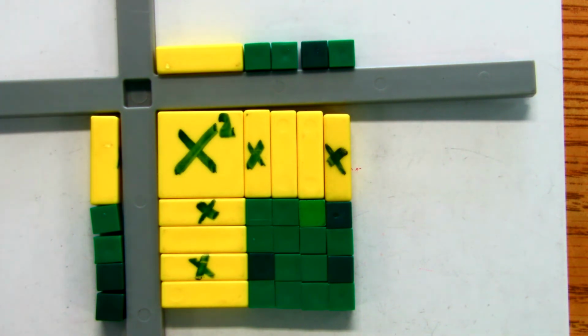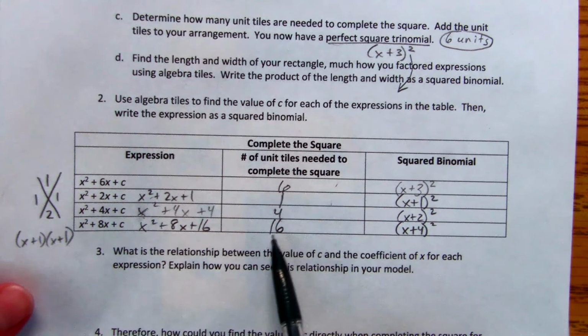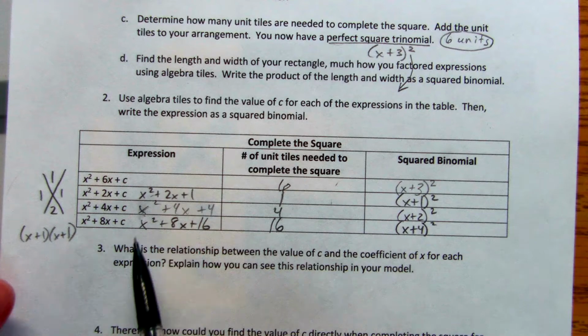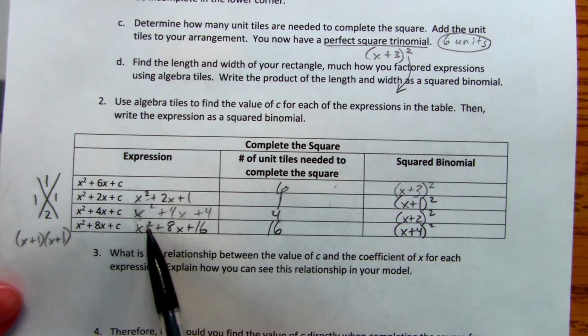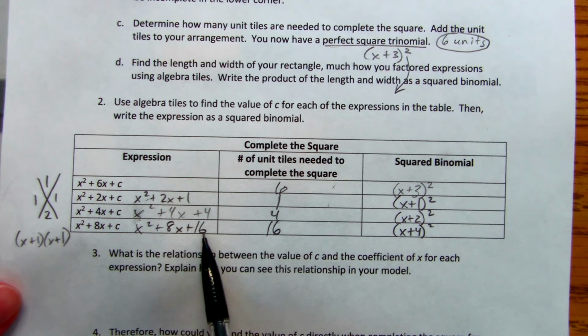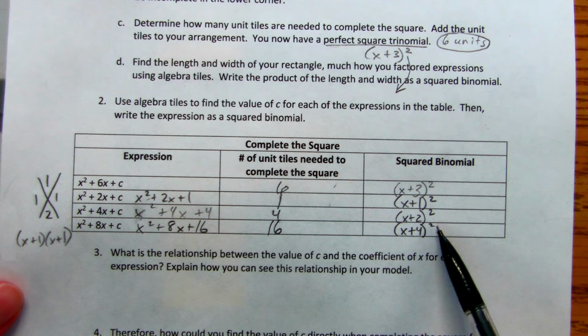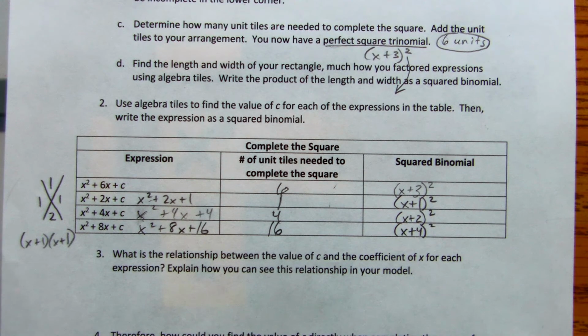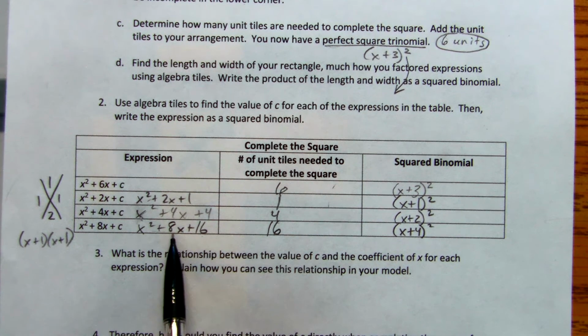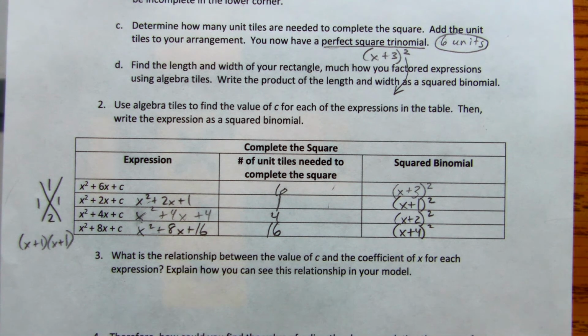And so I'm going to write it before I stick it up there. We added 16 units. And so what that means is we just made this into x squared plus 8x plus 16. And it factors to x plus 4 squared, which you can see visually. And you can also just think about factoring this. So it multiplies to get 16 and adds to make 8. Well, it's 4.